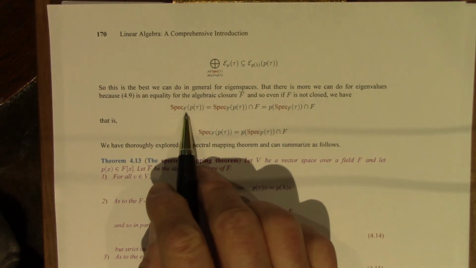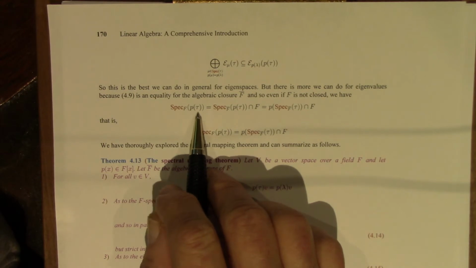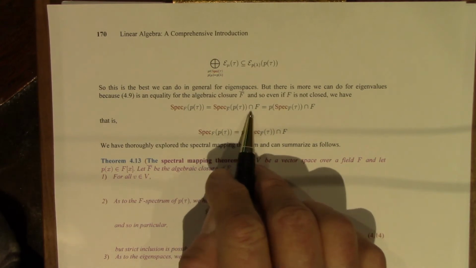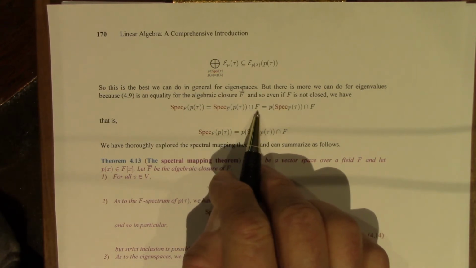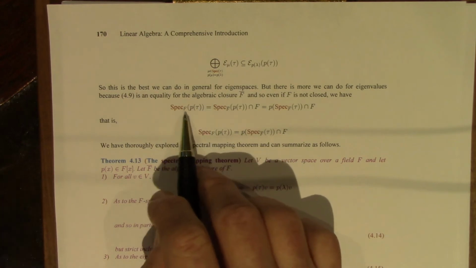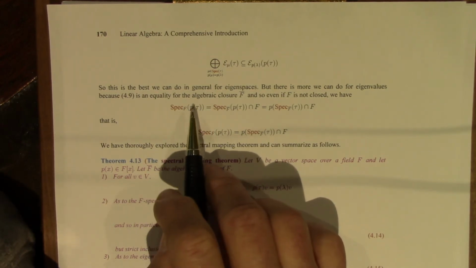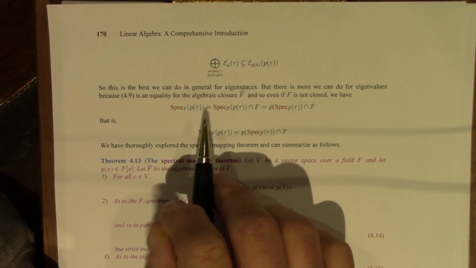So the F spectrum of p of tau is equal to the F-bar spectrum of p of tau intersected with F. Remember that the spectrum, the eigenvalues of an operator, are the roots of the characteristic polynomial.